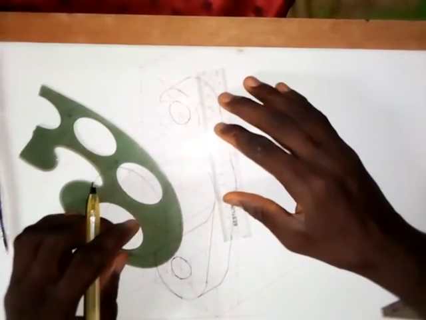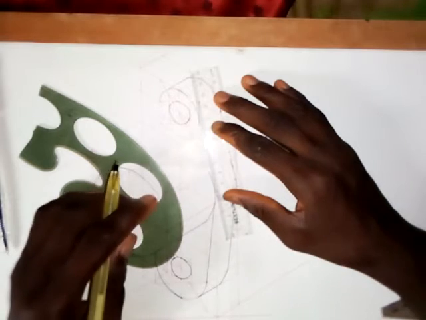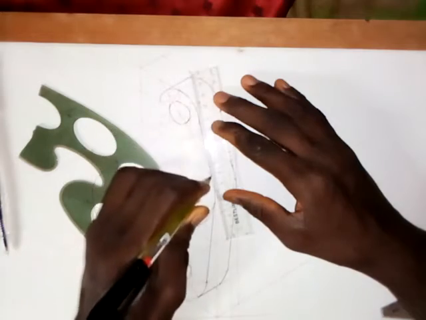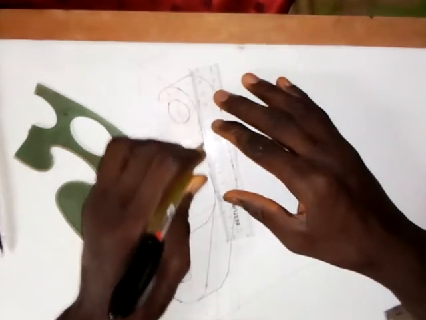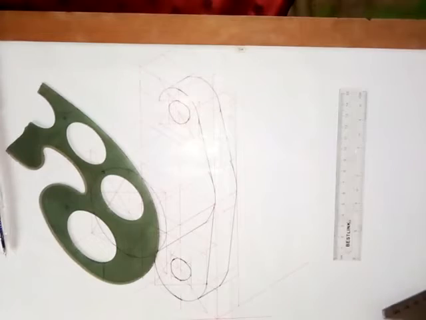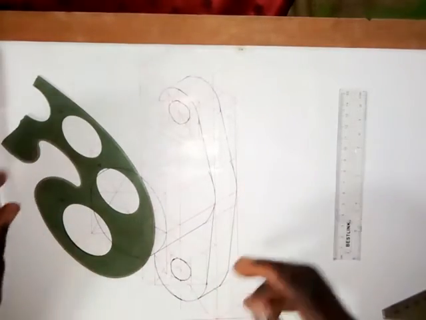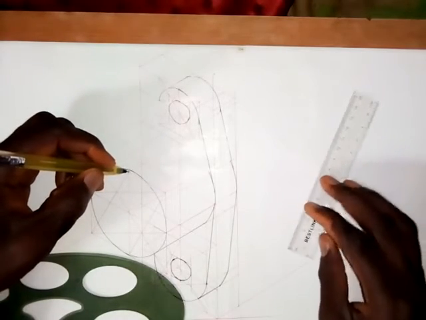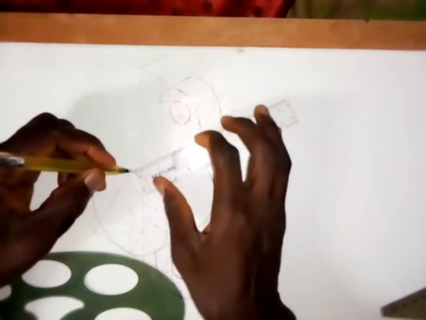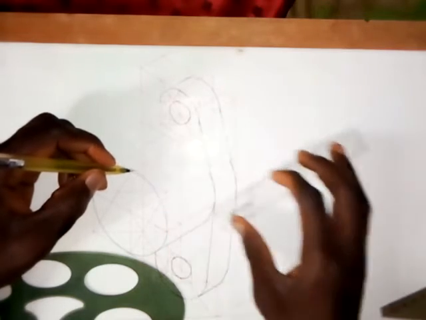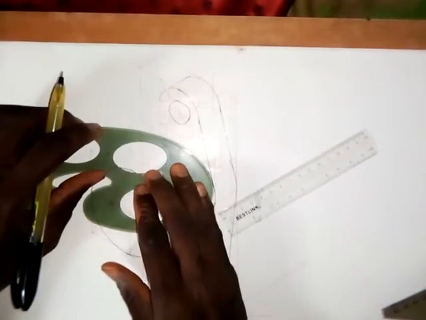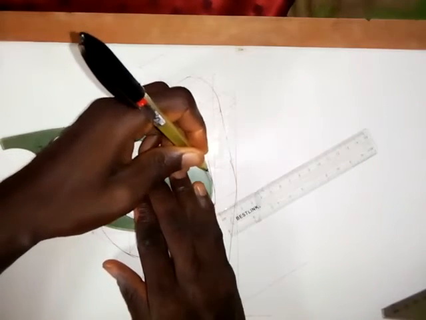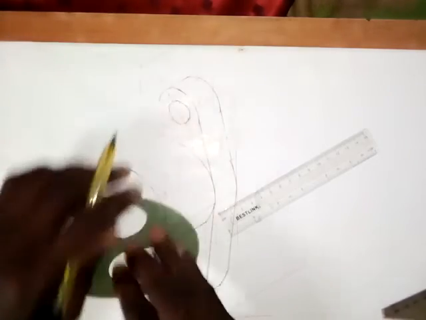So this part now I'm going to blend this together. I may need to remove some things there. So from here to here is 50 millimeters. So I will join this point together.